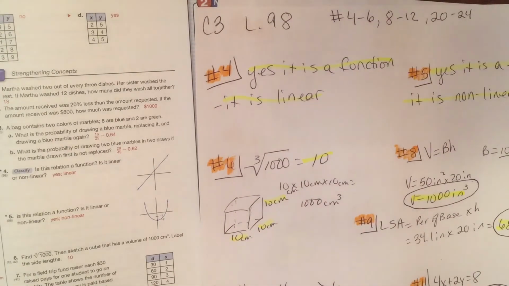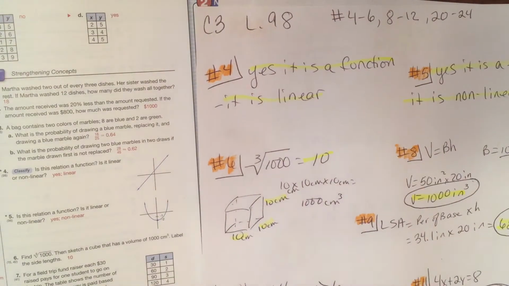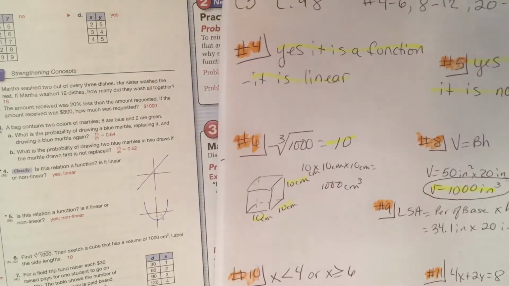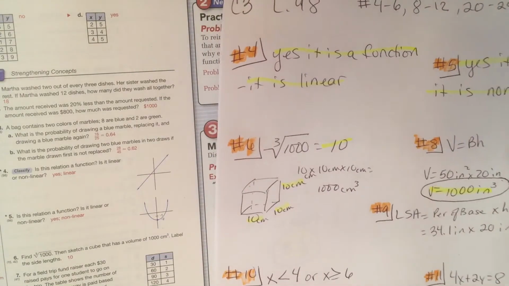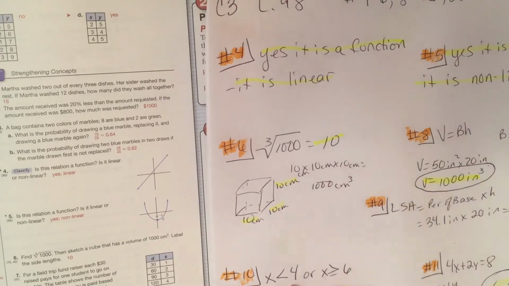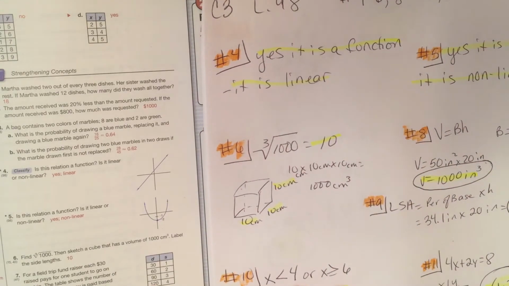Okay guys, here we are checking our work for lesson 98. The first two we had were graphs, and they wanted us to say whether the relation was a function, and if it was, is it a linear or nonlinear function.